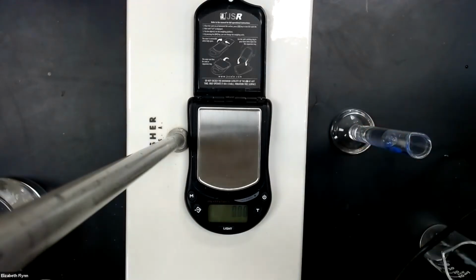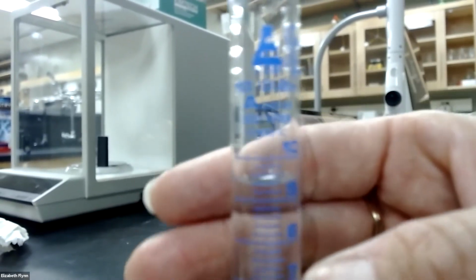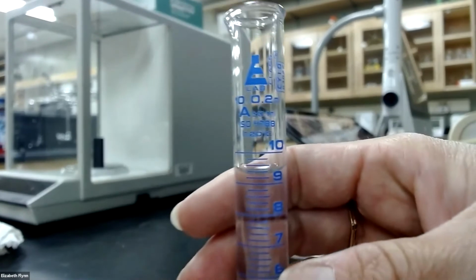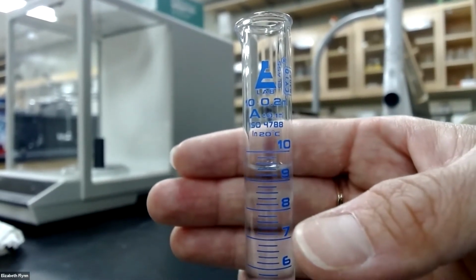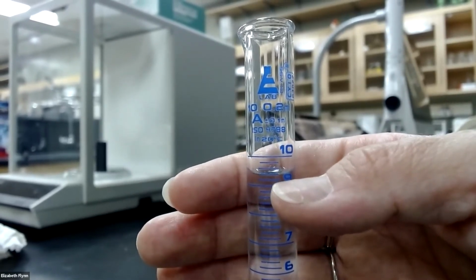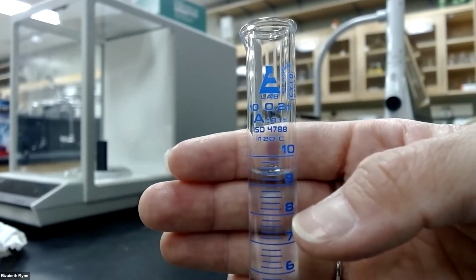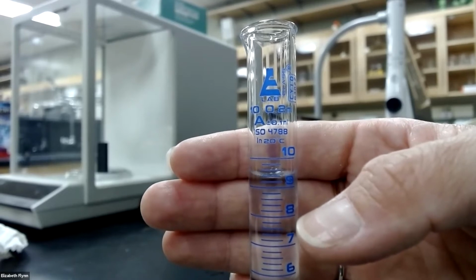So I'm going to bring this down. Let's read this volume here. Remember what we learned before, we want to make sure that we read the bottom of the meniscus at eye level. So we know we have at least 9 milliliters. We know we have at least 9.2. It's below the 9.4 and above the 9.2.